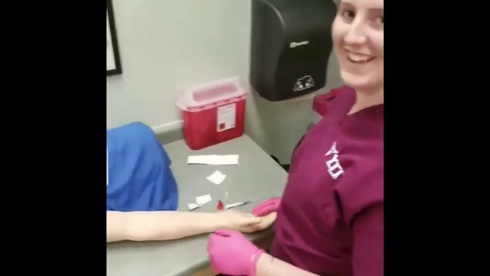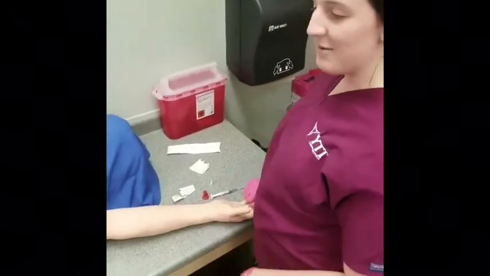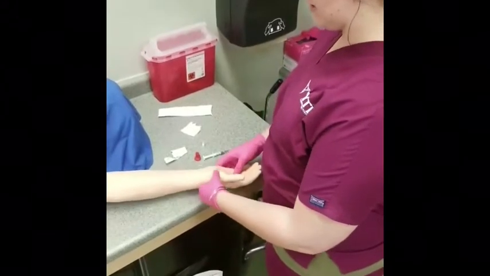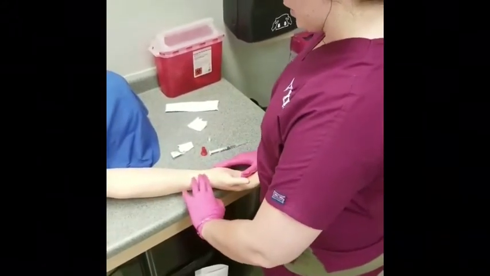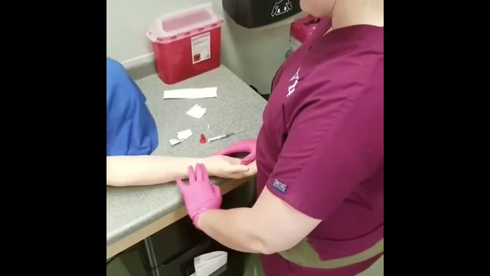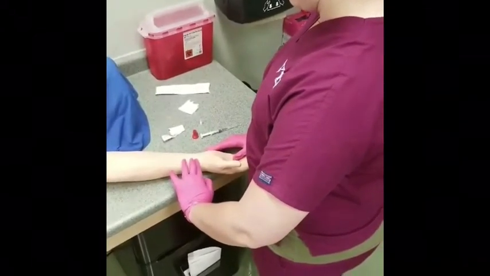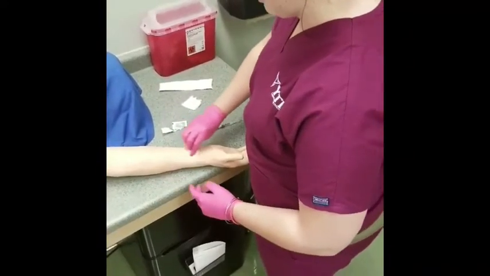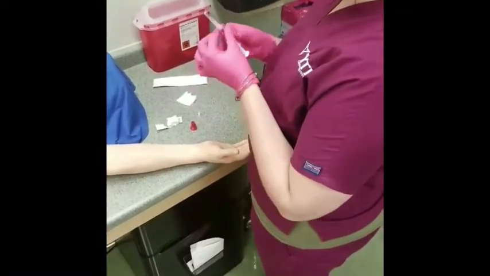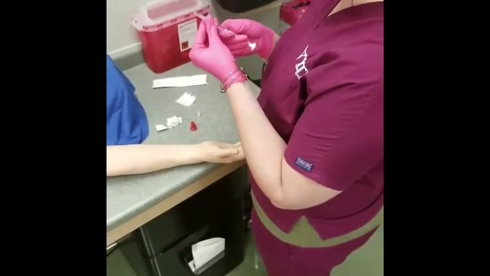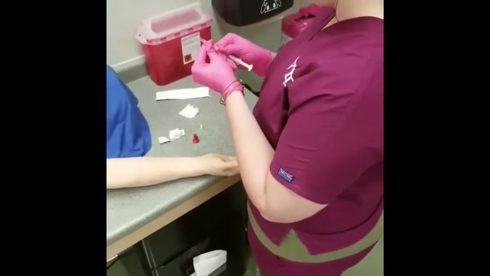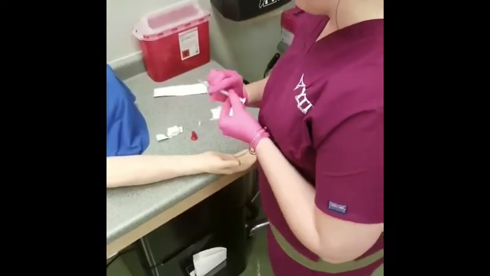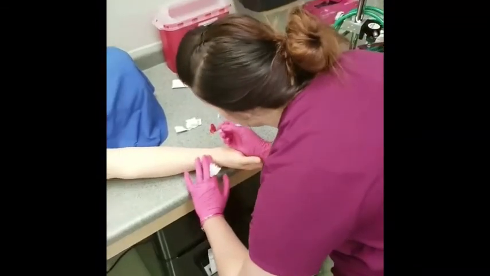Alrighty, for an ABG, you want to get the arm set up. Sometimes you can use a towel to overextend it, but here we're good. First, you want to feel for the pulse. Once you find where you want to puncture, you're going to take your alcohol swab and clean it off. You're going to get your needle ready. Make sure it's on, bubbles up. You're going to want your gauze pad right next to you. And then you're going to feel for your pulse again.